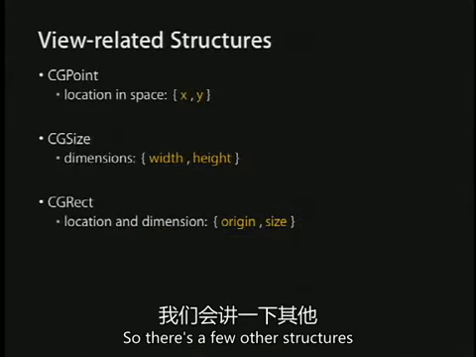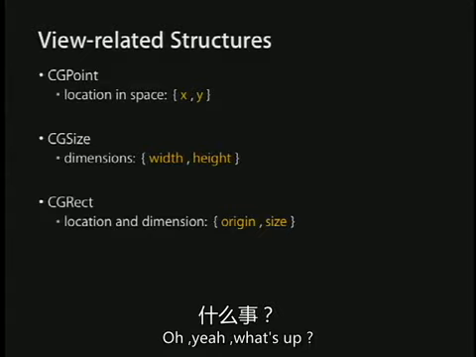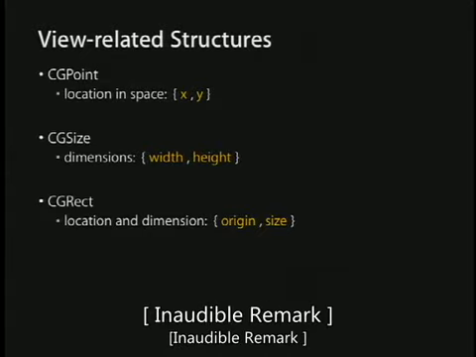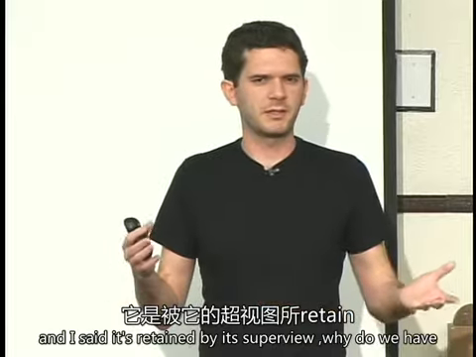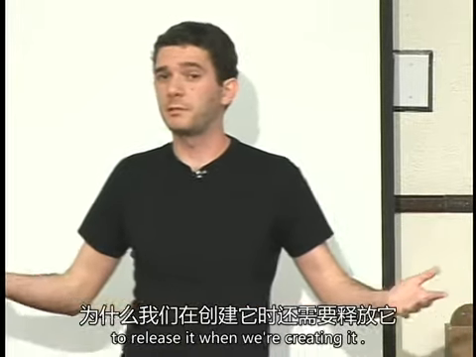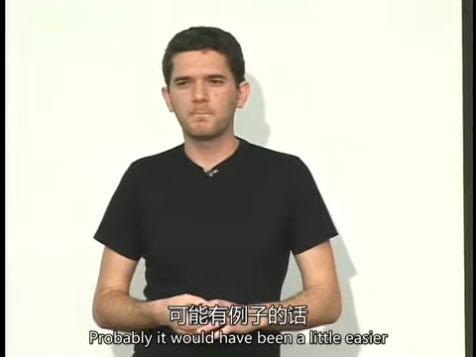So there are a few other structures that we're going to be talking about. Oh yeah, what's up? You mentioned that each of the views is only retained by the superview. So why do we need to release it in the objects that we create? We normally have to release them, right? So the question is, if you have a view and I said it's retained by its superview, why do we have to release it when we're creating it?